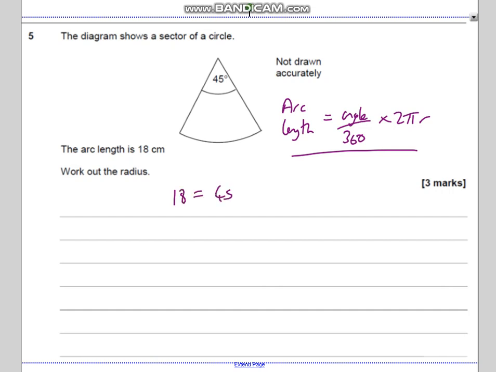So I've got 18 is equal to 45 over 360 times 2 pi r. Okay, not very much we can really do with that at this point. So what I'm going to do is bring everything on the right hand side over to the left. So I'm going to have 18 times 360, so I'm just bringing the 360 up to the top, and divide by the 45 times 2 pi, and that will just leave us with r.